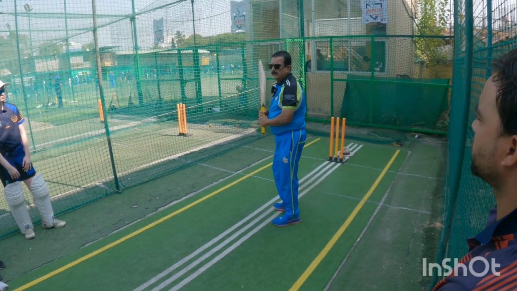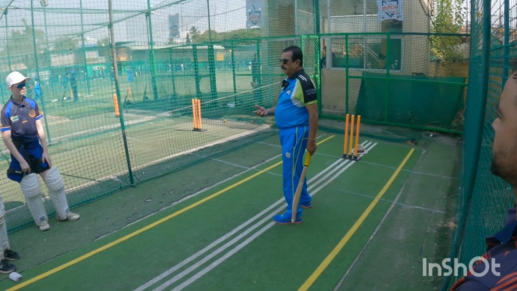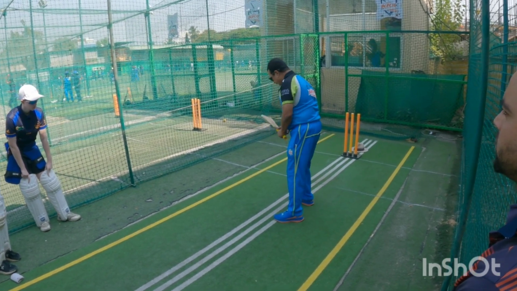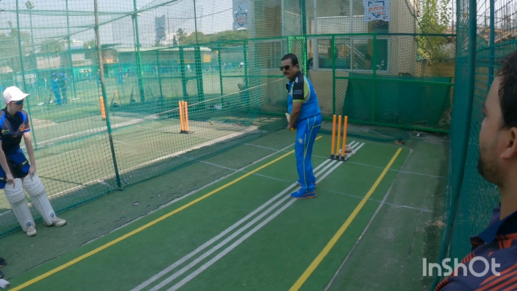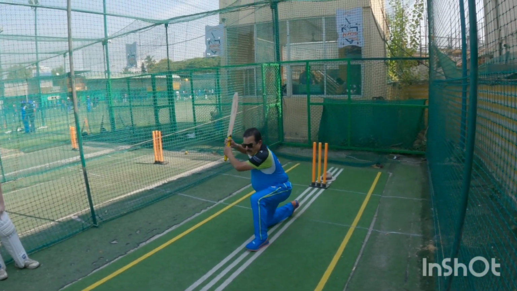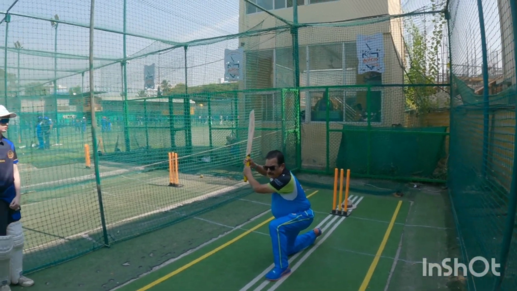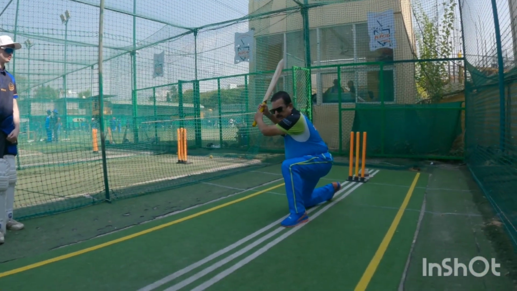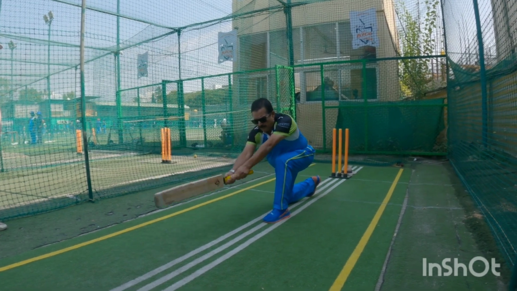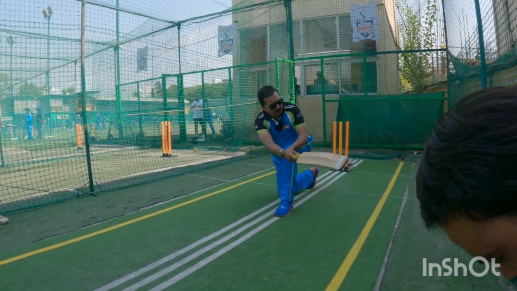The first and foremost thing is to read the line and length. Everybody who bats will know that you have to read line and length. And if you're a good judge of line and length, you quickly go down on your knee, head forward, hands close to your body, full arm extension, come down high to low, impact. You have to watch the impact and go through the shot.